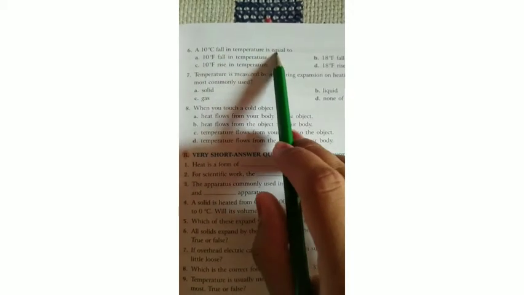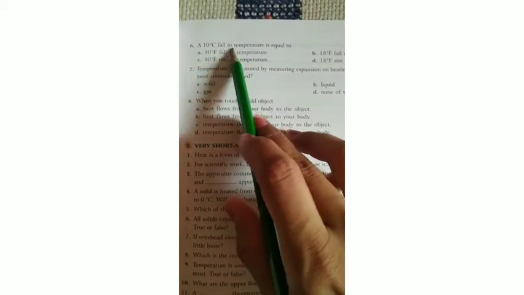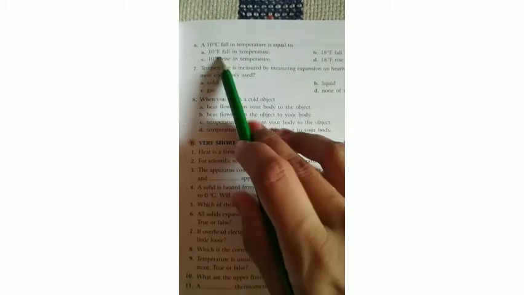Read question number 6. See here, a 10 degree Celsius fall in temperature is equal to: 10 degree Fahrenheit fall in temperature, 10 degree Fahrenheit rise in temperature, or 18 degree Fahrenheit rise in temperature. So what is the answer? This needs to be solved first, student.